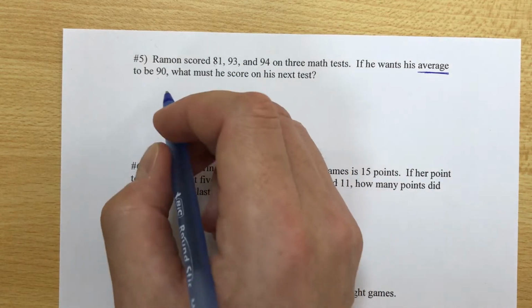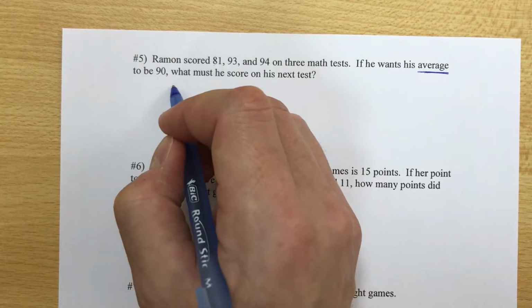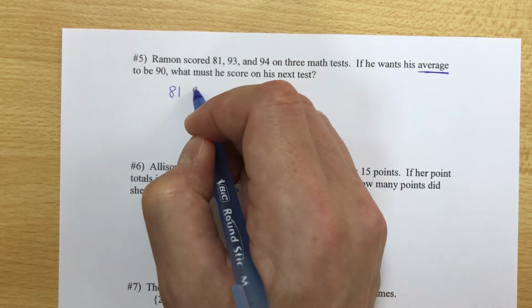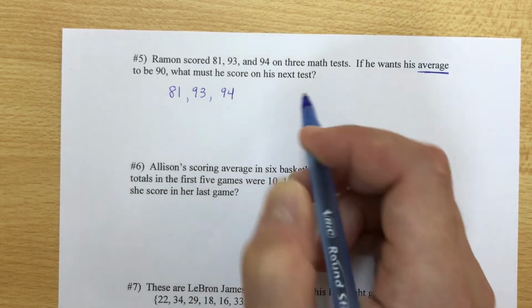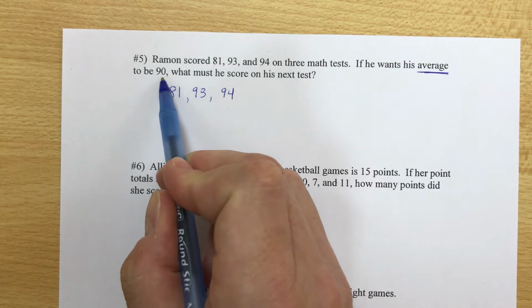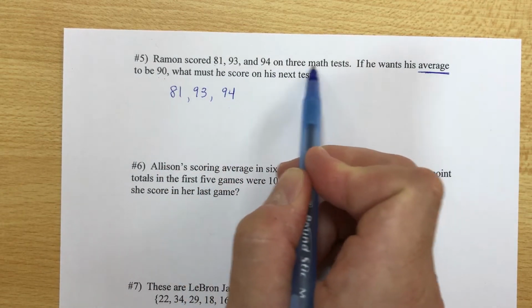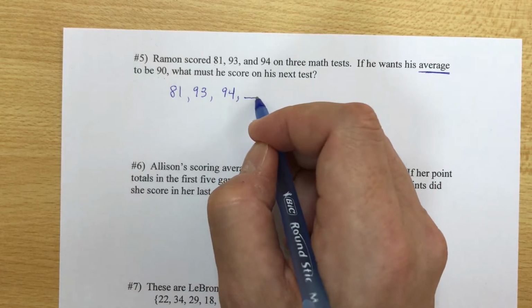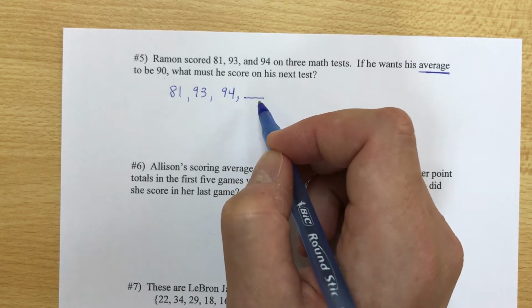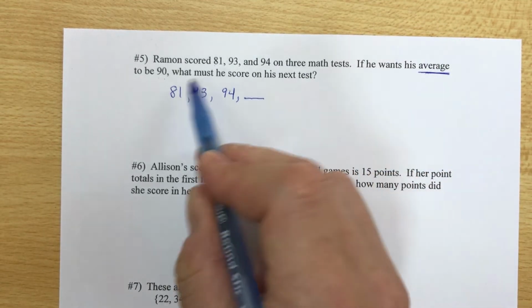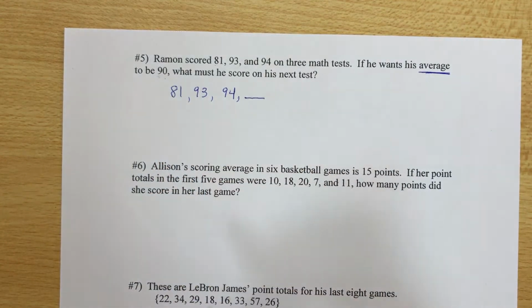So what I'm going to do here, I like to write things down. We need to write things down. He scores 81, 93, 94. But it says that he wants his average to be 90. What must he score on his next test? So he's taken 3 tests, but he's going to take 1 more. And we're not sure what that is yet, but we do know that his average for all 4 of these will be 90. Okay, so here's what we need to think here.